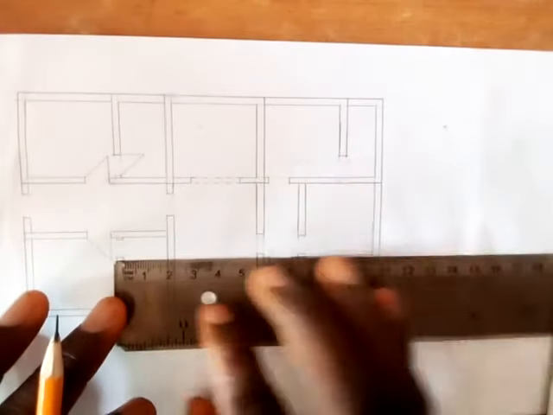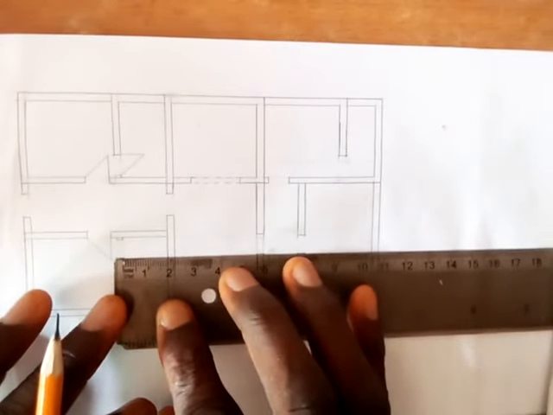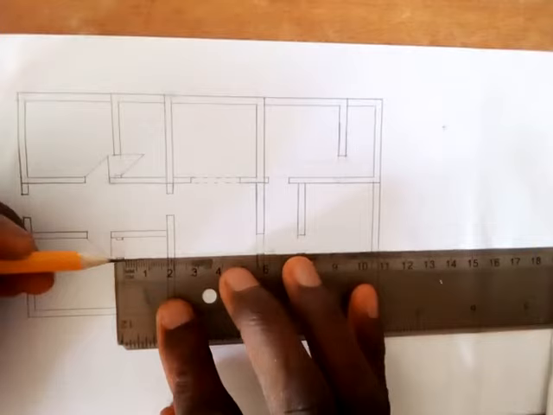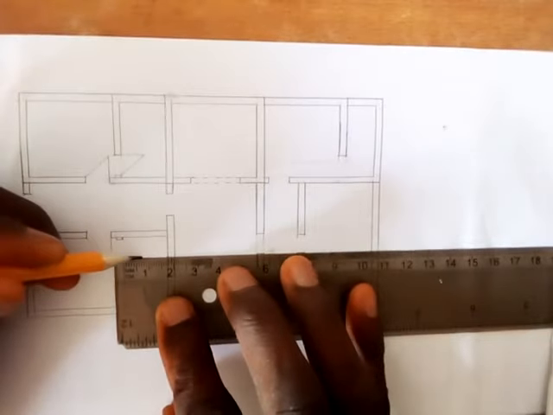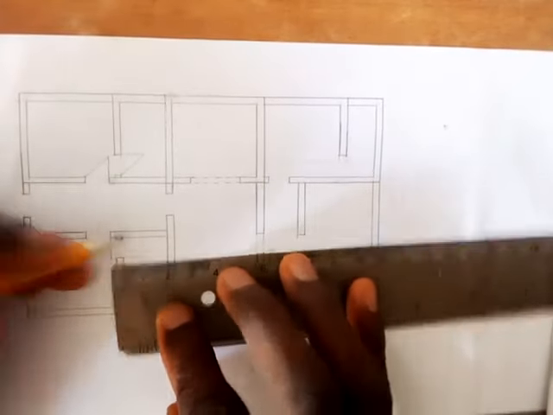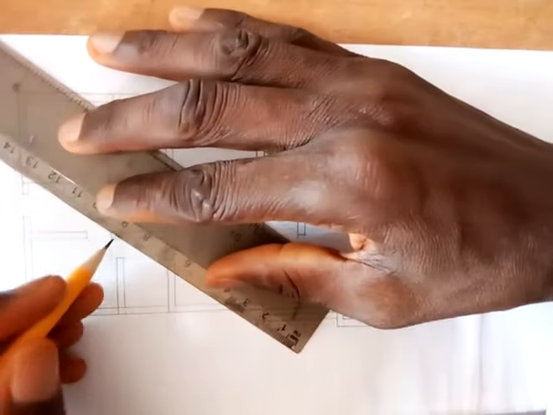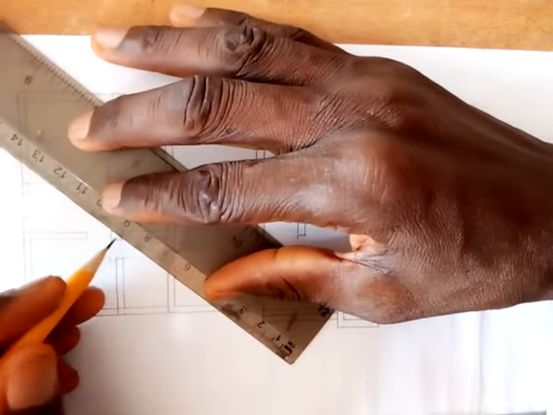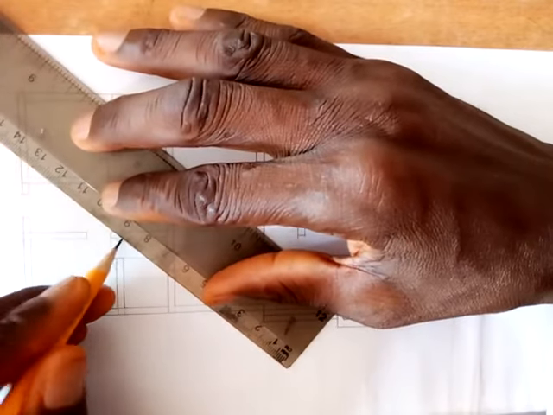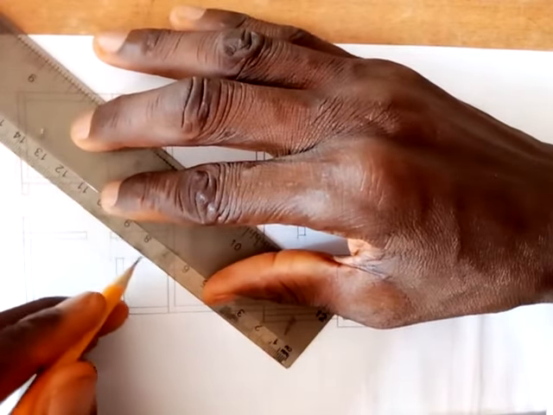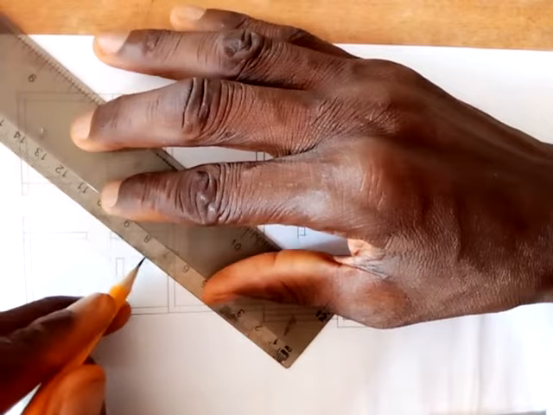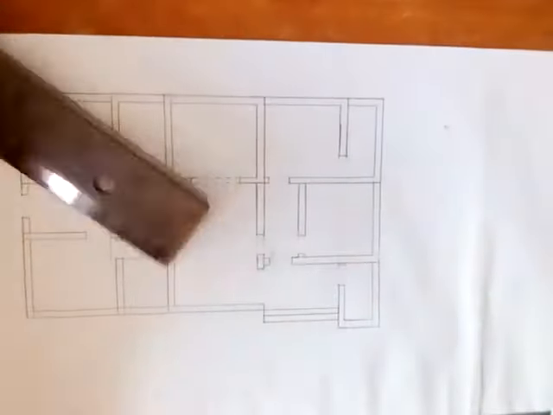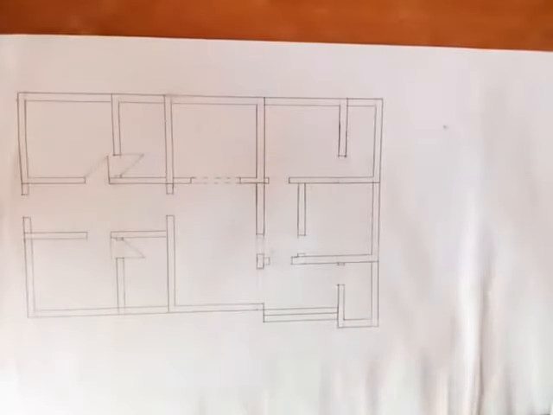So for coming in here, take a measurement of 9 millimeters. So this is 9 millimeters. Then we join this. So it's very, very simple. For me, whenever I'm constructing the door, I usually use the straight line. Some people will use the compass to do it, there's no problem, but I prefer this, and we are going to get the same result.